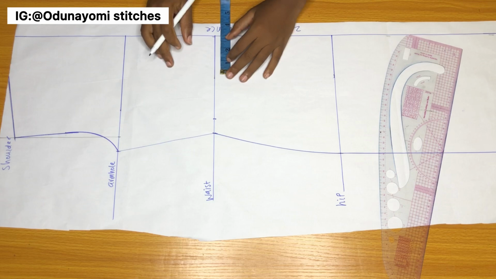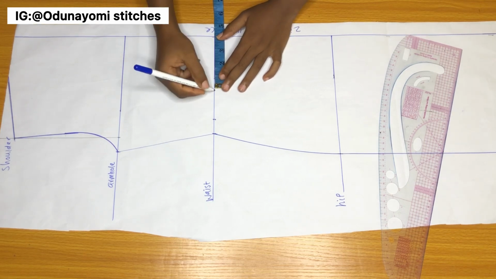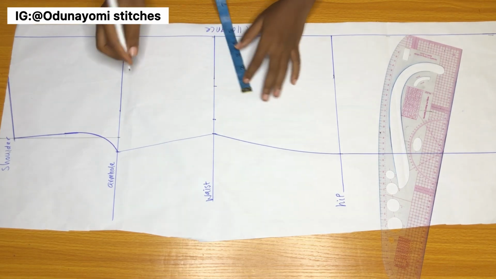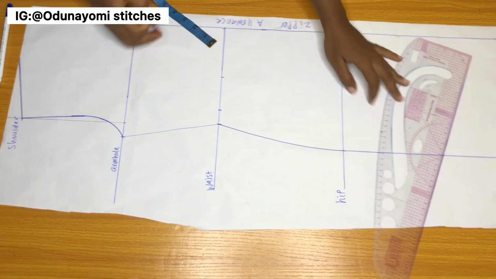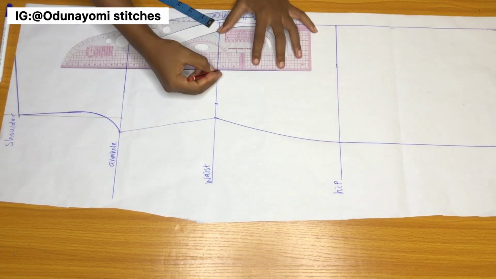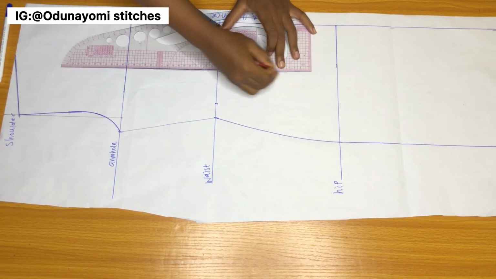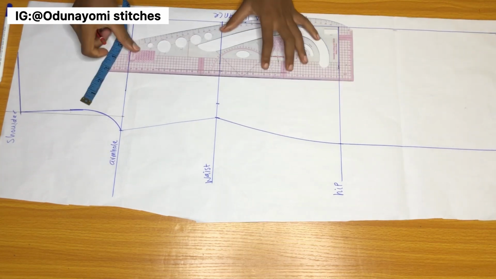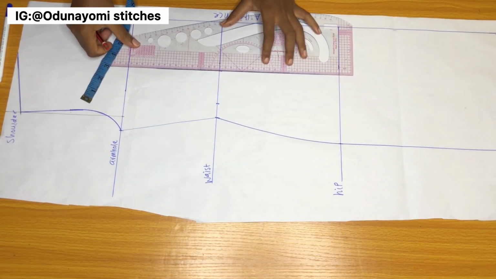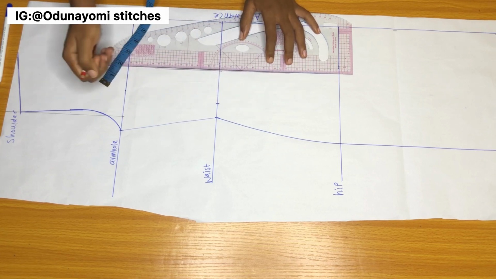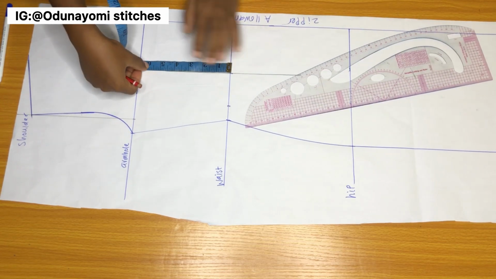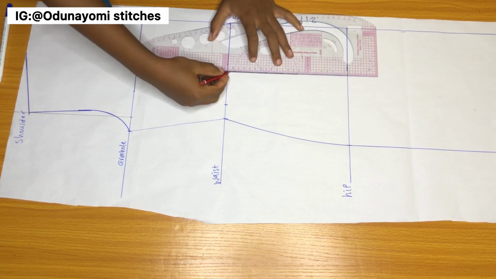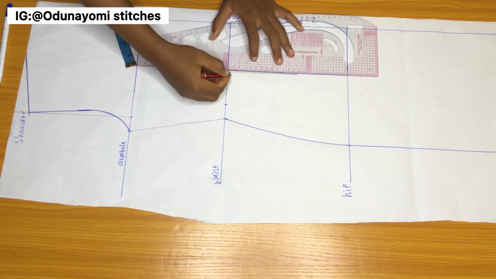So guys, after connecting the point together, I will locate my dart. So my nipple to nipple measurement divided by 2 plus half inch. So I'll measure that, and on that point, I'll just extend the line upward and downward like this. So for this line, for the height of the line upward, I can use 6 or 5.5 inches high. So the dart leg can get to around the armhole side.